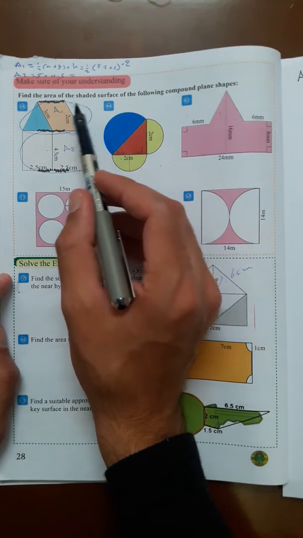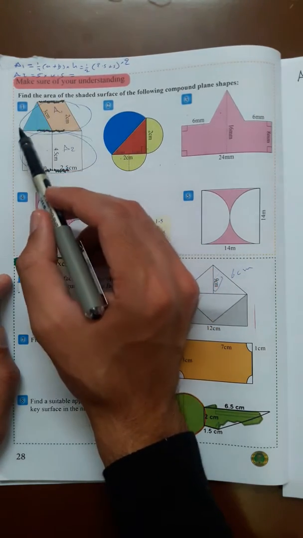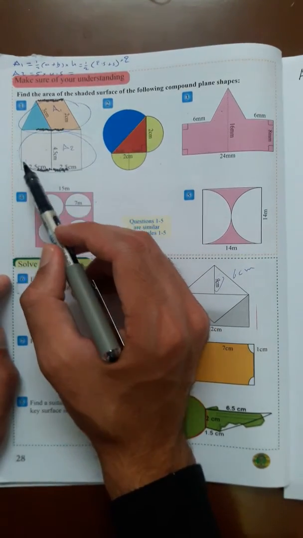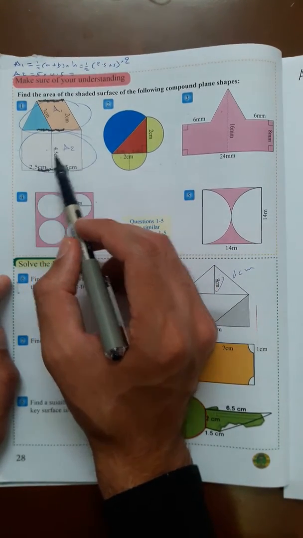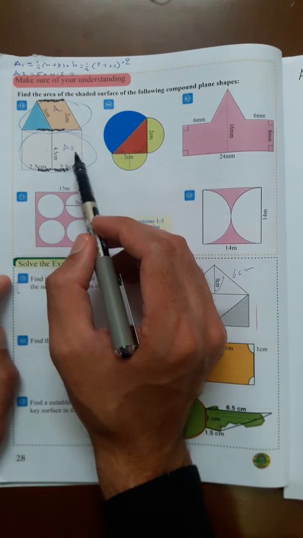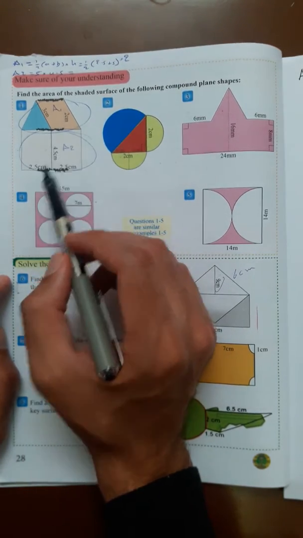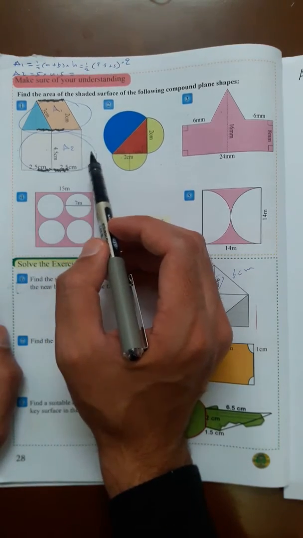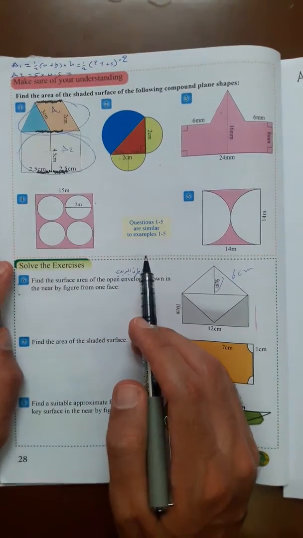At the first, this compound shape consists of two shapes. The first shape is a trapezoid. And the second shape consists of two similar rectangles. This is a rectangle and this is a rectangle. So the compound shape consists of two shapes, a trapezoid and two similar rectangles.